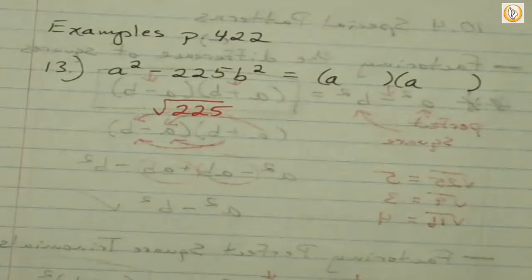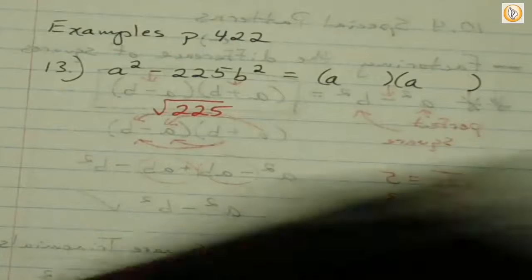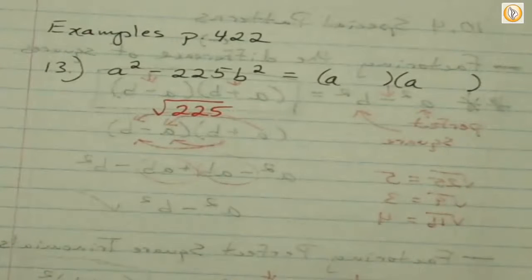You're going to have to figure it out. 15 times 15. That's right.